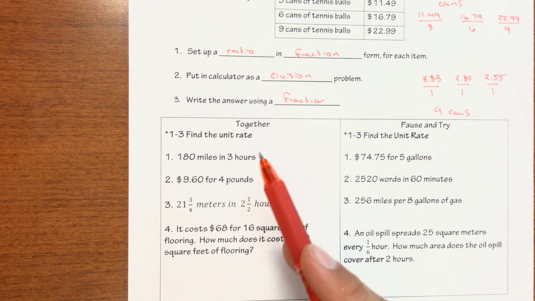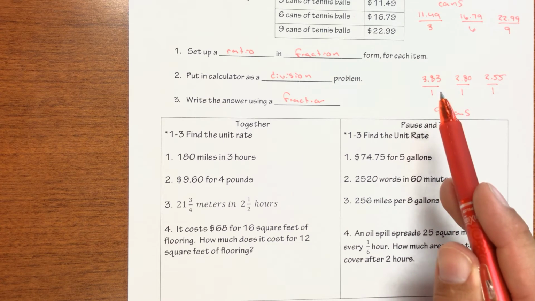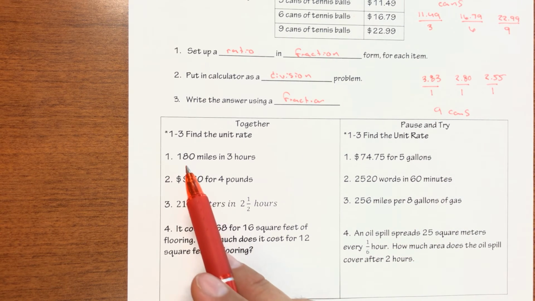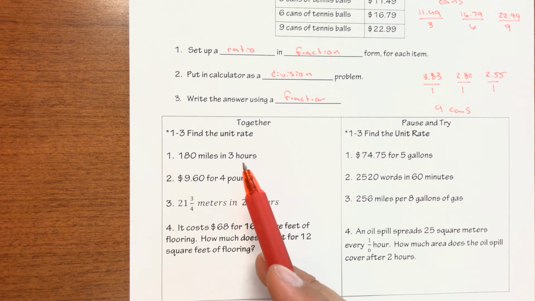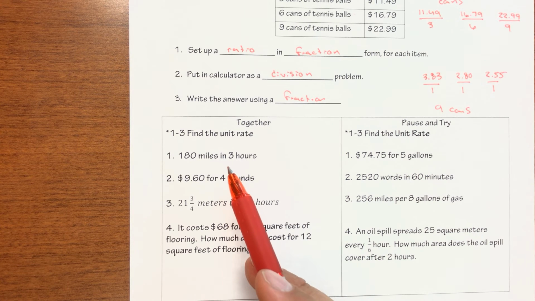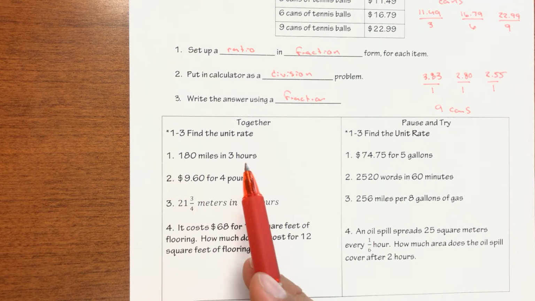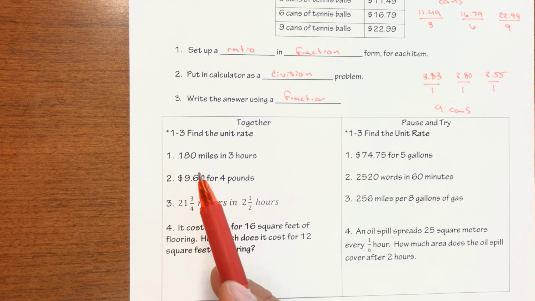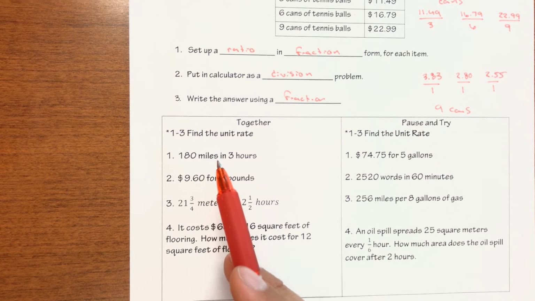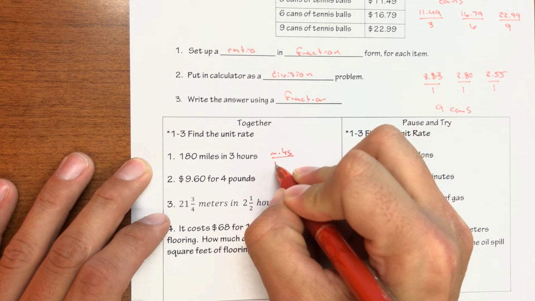It wants us to find the unit rate, or in other words, it wants us to figure out when we turn the denominator into 1. So right now it's comparing 180 miles in 3 hours. It doesn't want 180 miles in 3 hours. It wants us to compare it differently. It wants to know how many miles in 1 hour, which can be a little bit confusing because I'm comparing miles and hours right now. But I could also compare hours to miles. So kind of the easiest way to figure out which one should go on top sometimes is to just read it. 180 miles in 3 hours. So what it wants is it wants miles in hours.